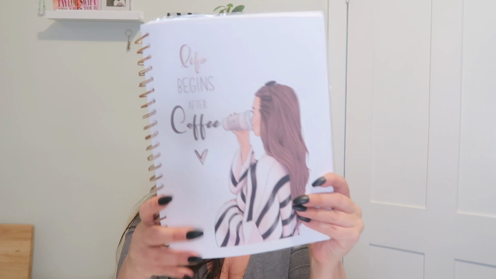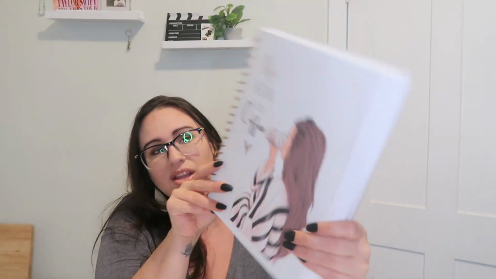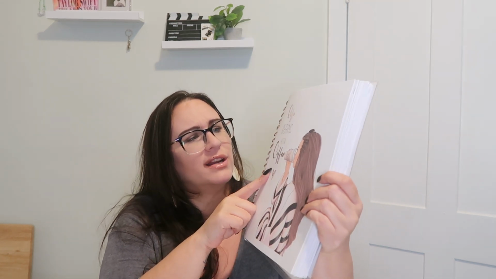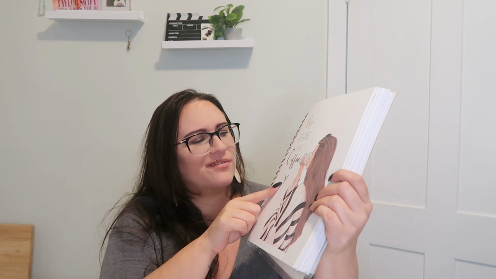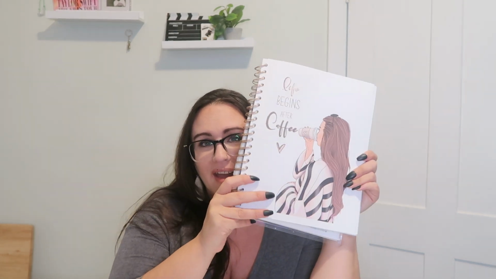For the first time ever, I switched to a different inside dashboard. I got this image off Creative Fabrica. I think I got this off Creative Fabrica. No, I think I got this off Canva and then this off Creative Fabrica. I don't know, but this is my dashboard. I feel like I made this in Canva with the girl coming from Creative Fabrica.